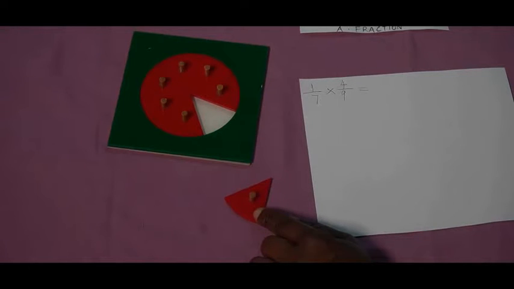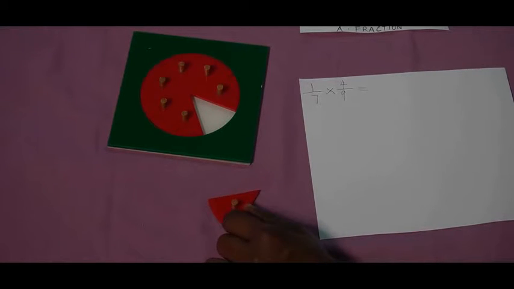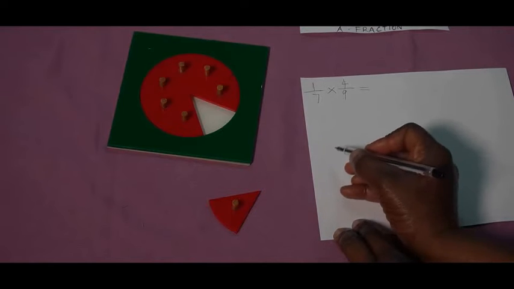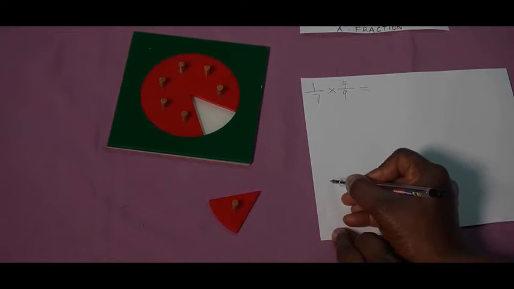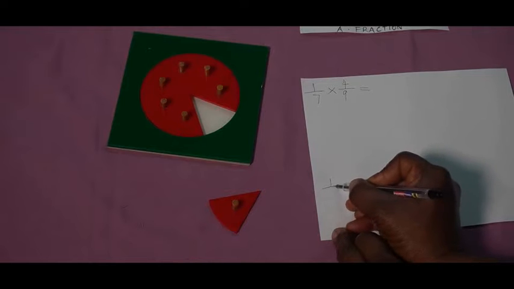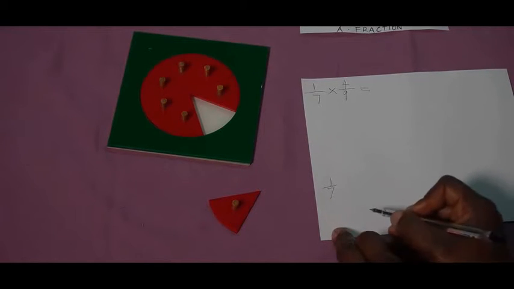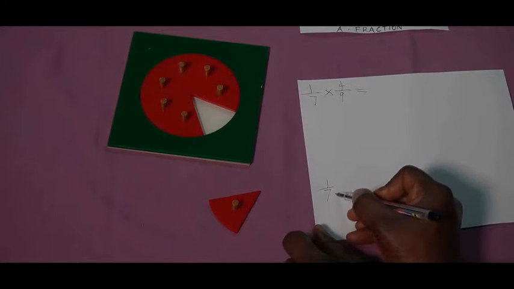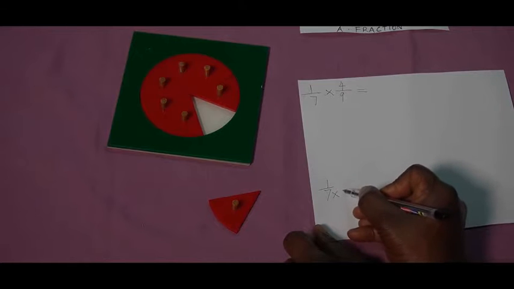I have to break this 1/7 into 9 pieces. So if I do that, what am I going to get? Let's see. I have 1/7. I want to break that into 9 equal pieces. So divide it by 9.